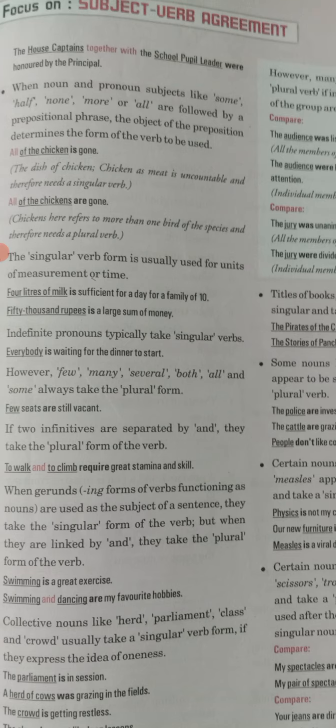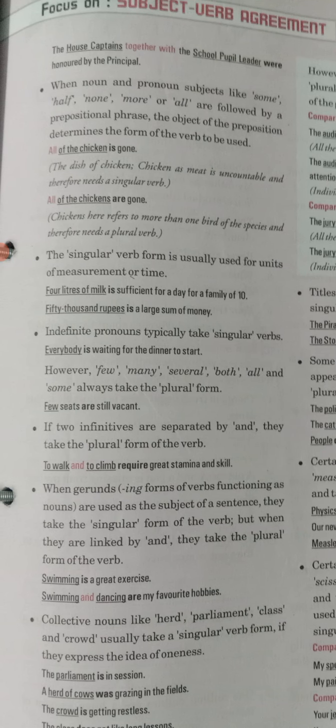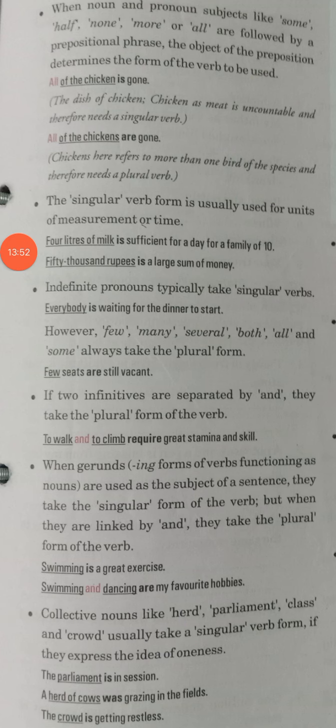Next, on this page, you can see the next option: the school captains and the pupil leader. So captains means you are talking about more than one, you are not talking about one. And the school pupil leader is again a different one. So here it was not one, so the verb is also plural. The next example: all of the chicken is singular, the verb is singular. All of the chickens, plural, the verb will be plural.